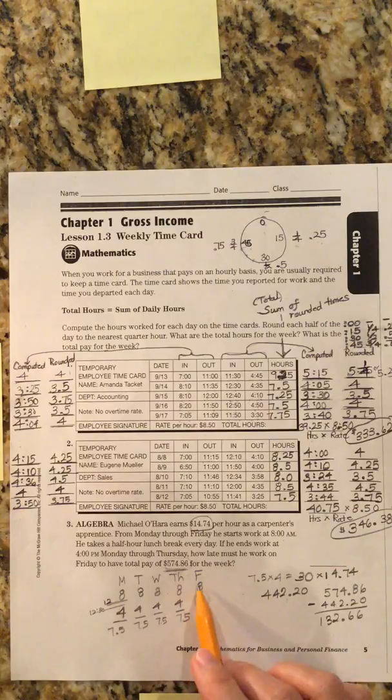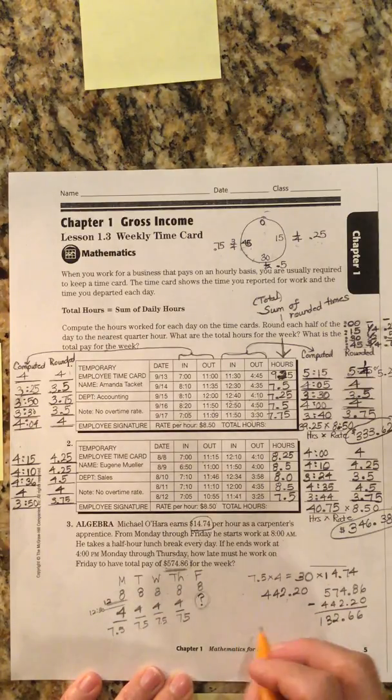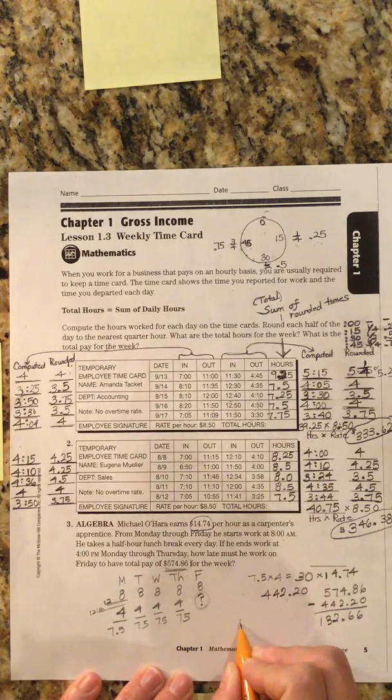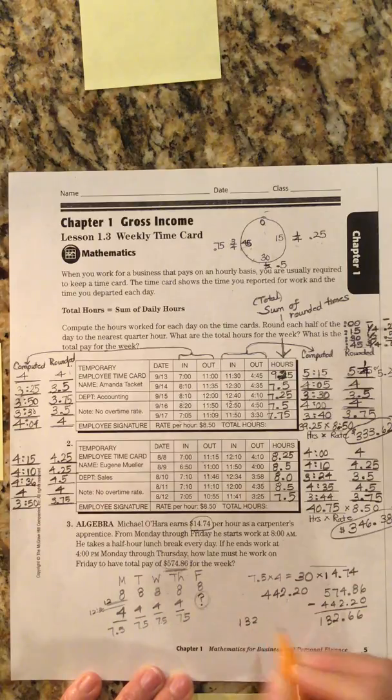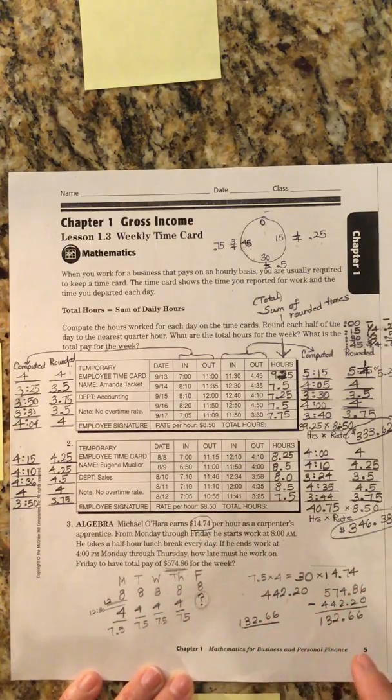So we need to figure out how many hours he has to work to earn that amount of money on Friday, because these other hours are already set. The way we're going to do that is we know this is how much, the $132.66. We're going to divide that by our rate. So we're working backwards.